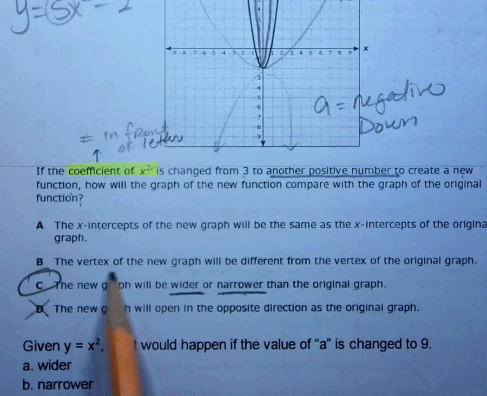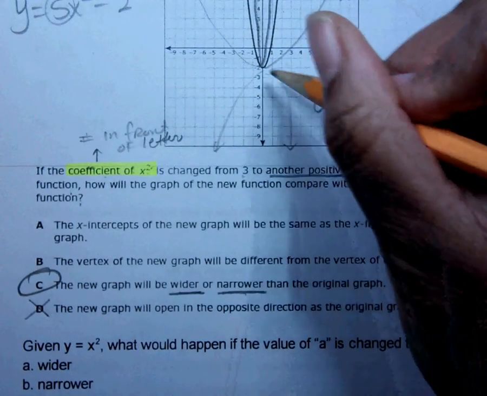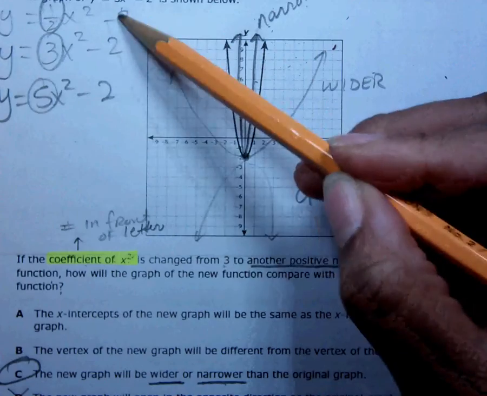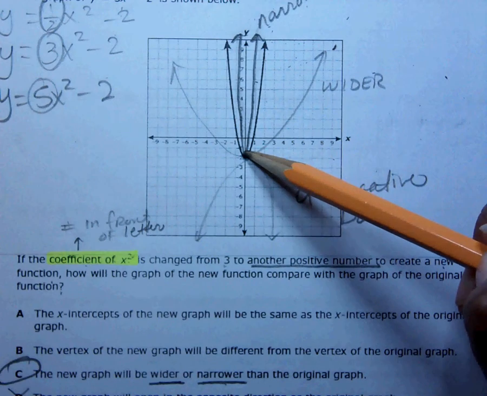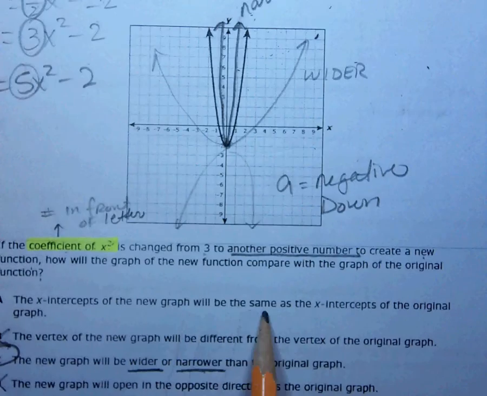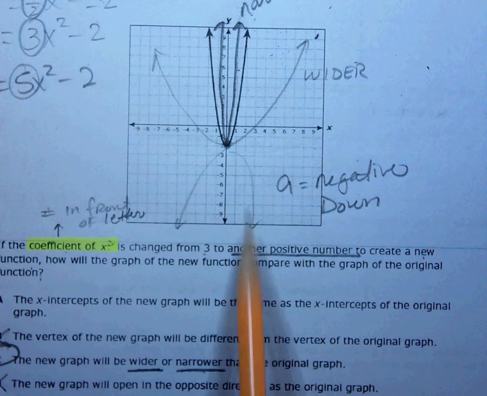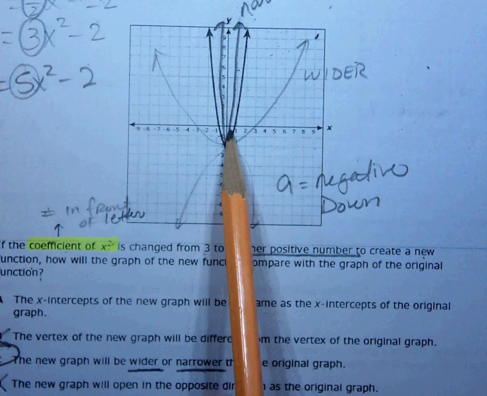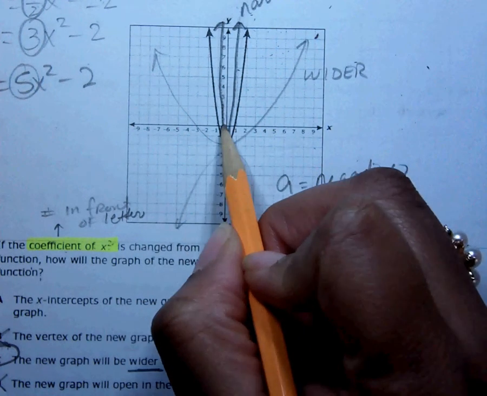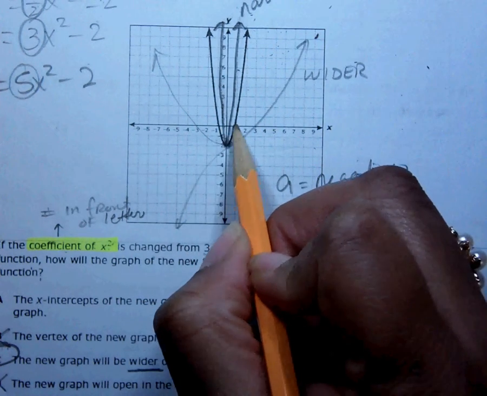The vertex of the new graph will be different. Well, the y-intercept was the same for all of them, so the vertex didn't change. And the x-intercepts will be the same. Well, it can't be if it's going to get wider and narrower, because they're going to cross at different points. See how it crosses here and here, and then there and there? It didn't stay here and there. So no.